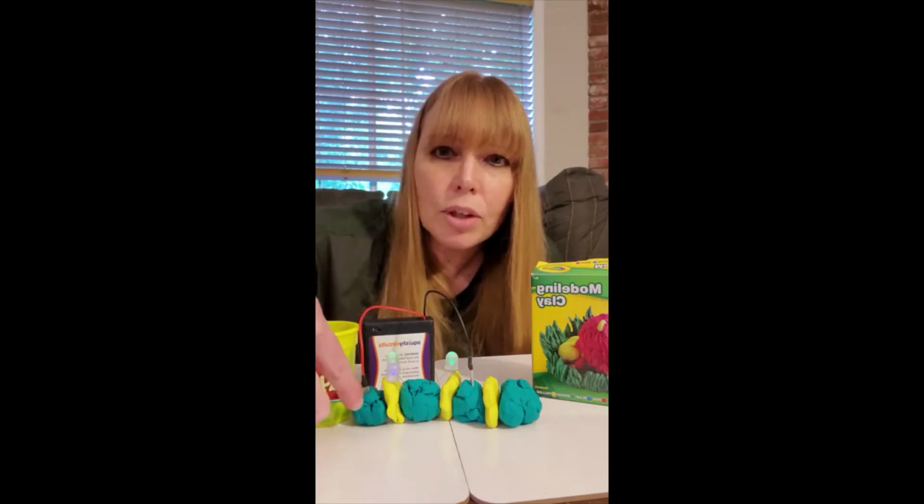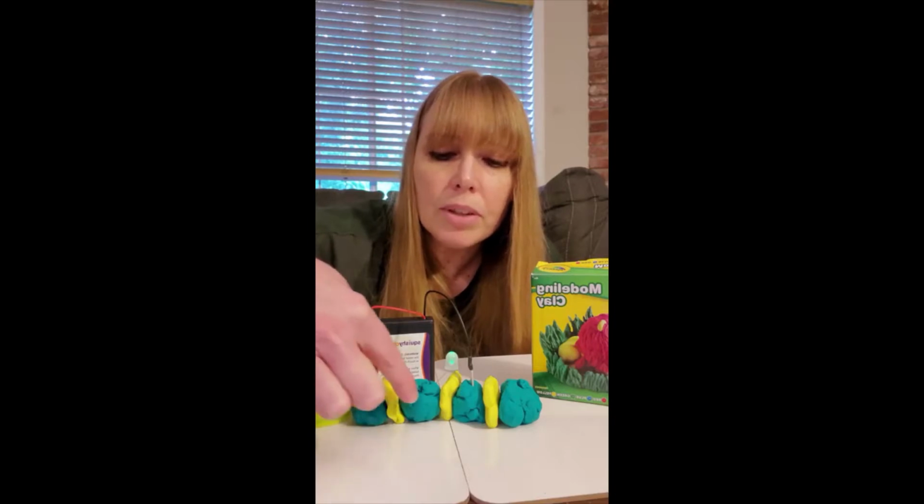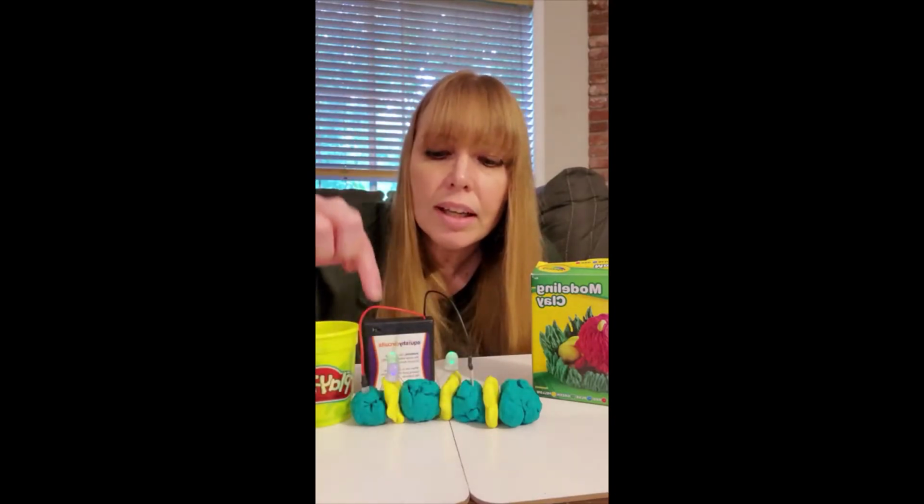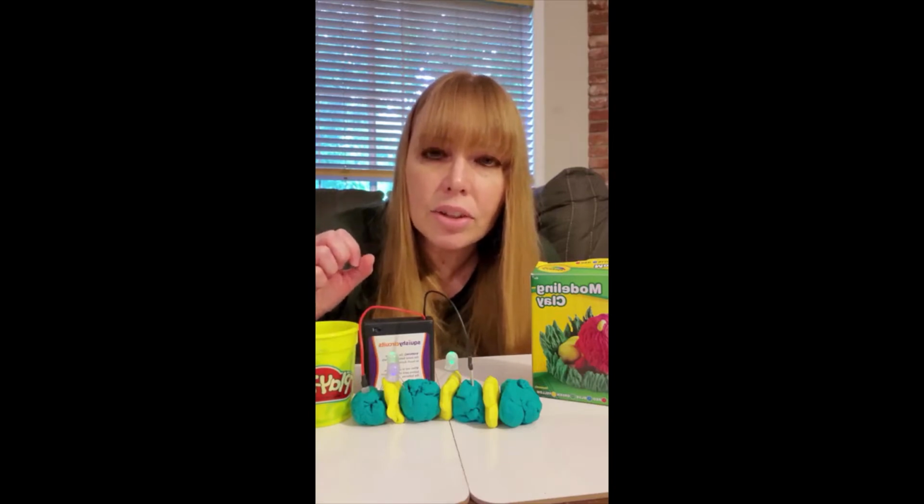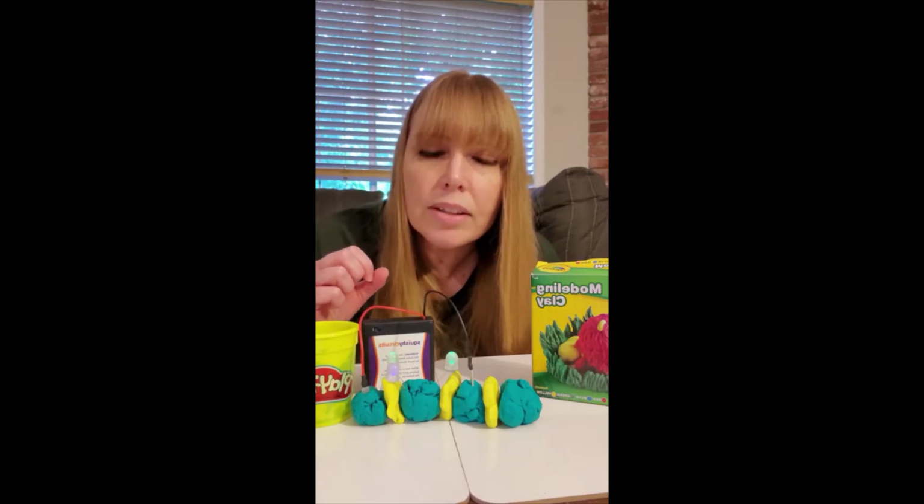So what we have here is our blue Play-Doh. These are all the conductor. And then the yellow modeling clay is the insulator and does not allow the electrons to flow. So let's go ahead and dig in.